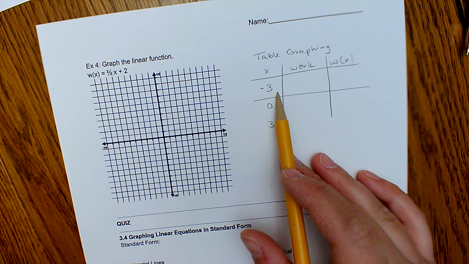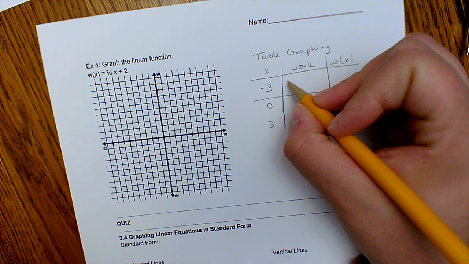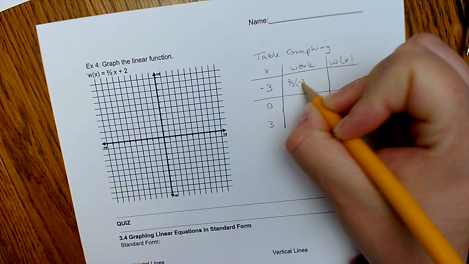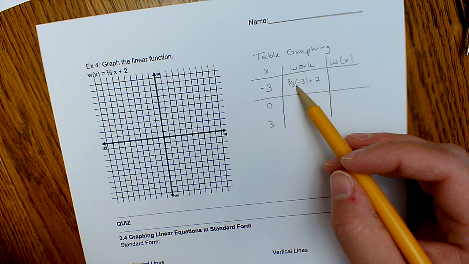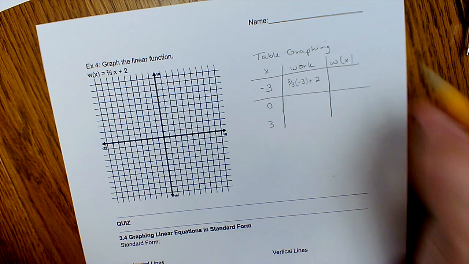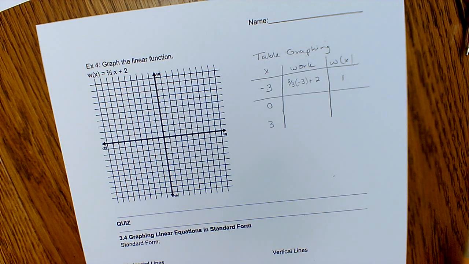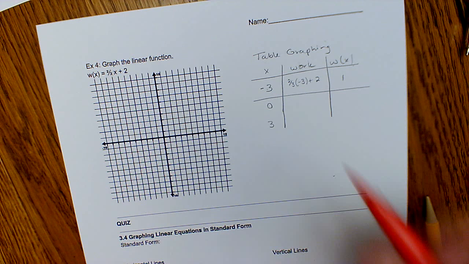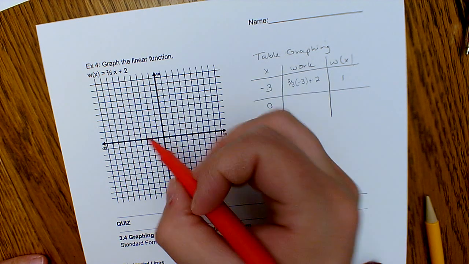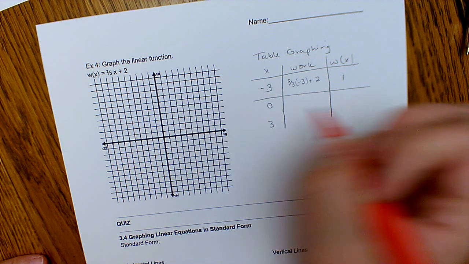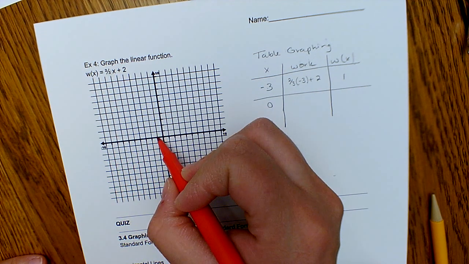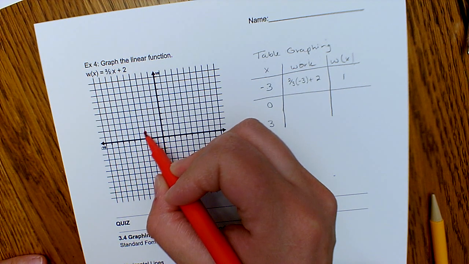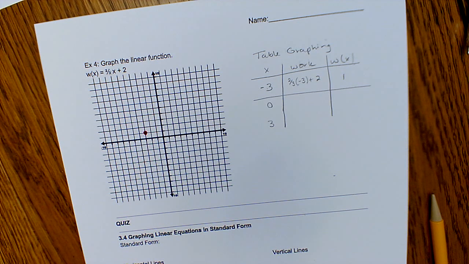So if I'm taking that -3, I'm subbing it into my function. I have 2/3 times -3 plus 2. I could just calculate this, and I get -2 plus 2, which gives me 0. Actually, I'll correct that in a moment. My coordinate here is at -3. Remember, x is left and right. The w of x is up and down.